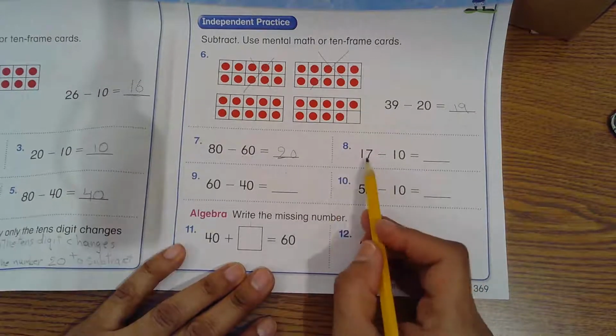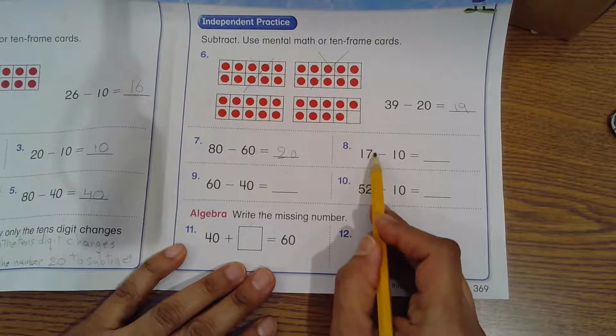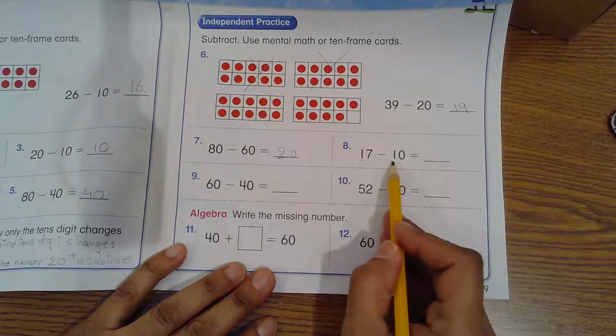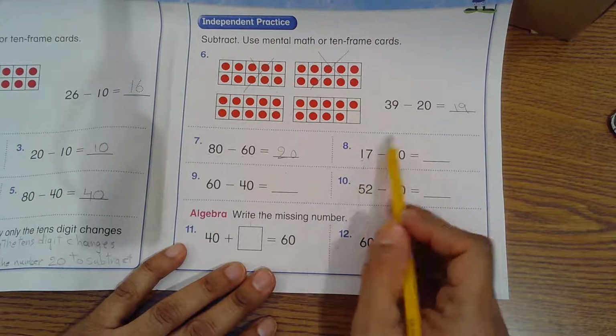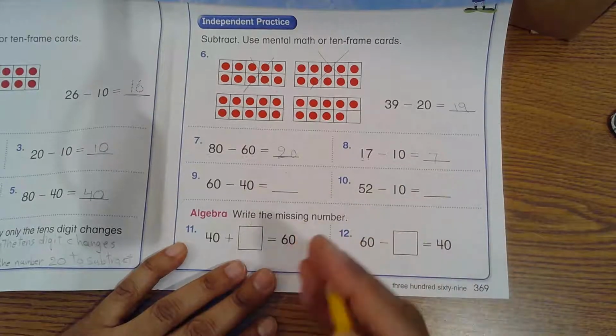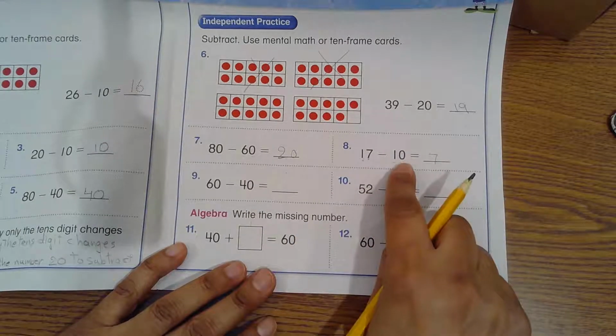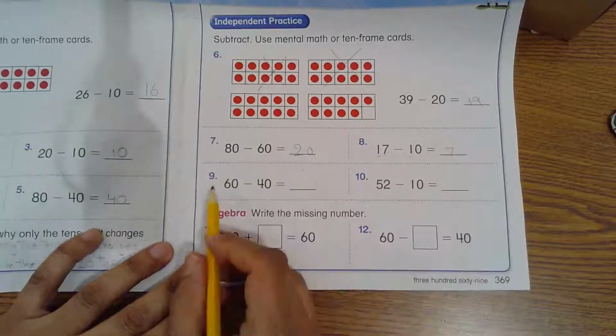Number 8, 17 take away 10. So I know 1 take away 1, 1 ten, and I take it away. That means 0. I have no tens, and my ones remain the same because I'm subtracting tens. The first 10 doesn't have any ones. It's 0. All right, let's go for number 9.